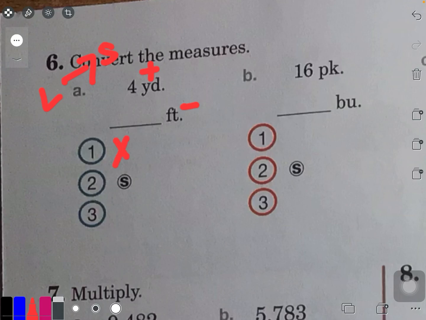Now I have to ask myself, how many feet are in a yard? Now I'm not going to say how many yards are in a foot because that doesn't make sense. You don't have something big trying to fit into something small. So how many feet are in a yard? 3. Okay. Then you do 4 times 3, or 3 times 4, 12. So you put 12 right here. Let me use a darker color.